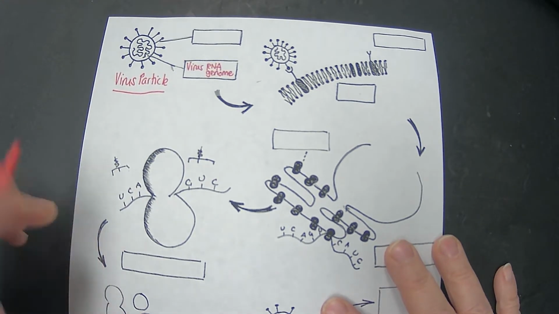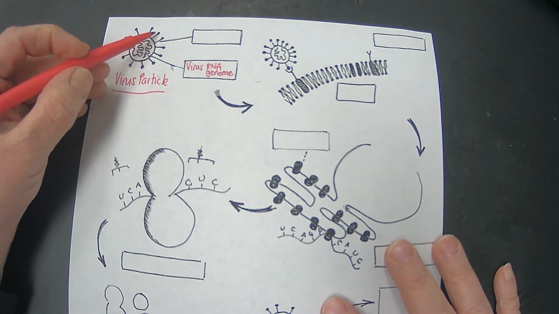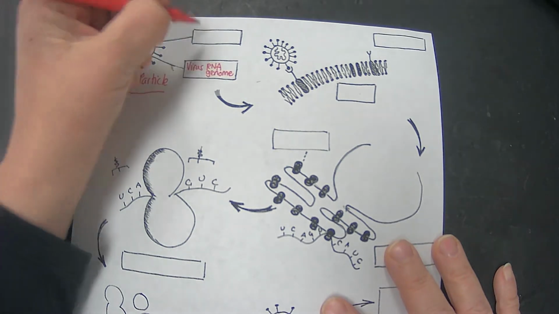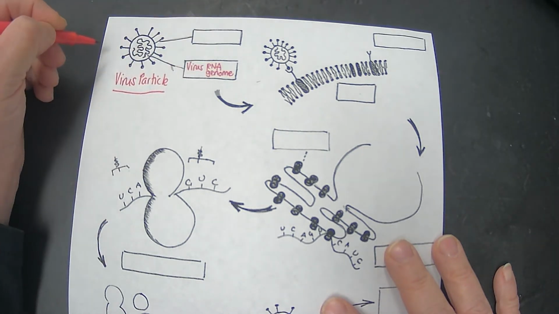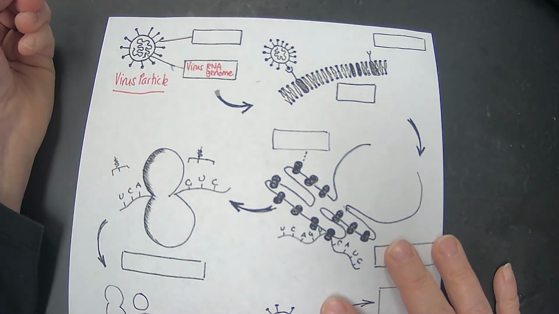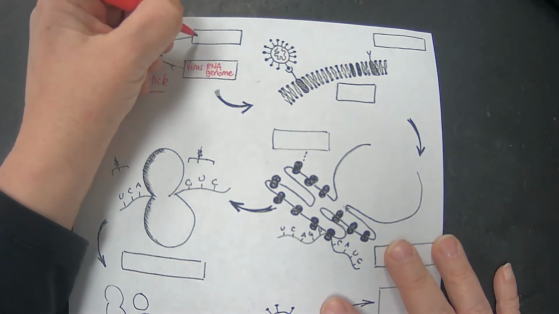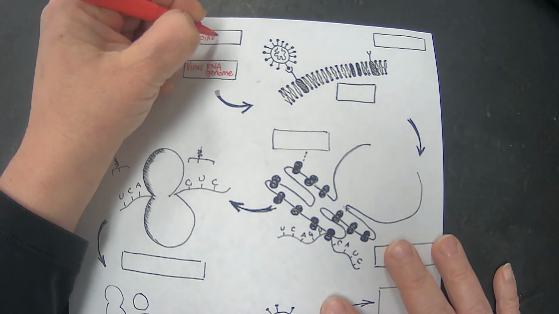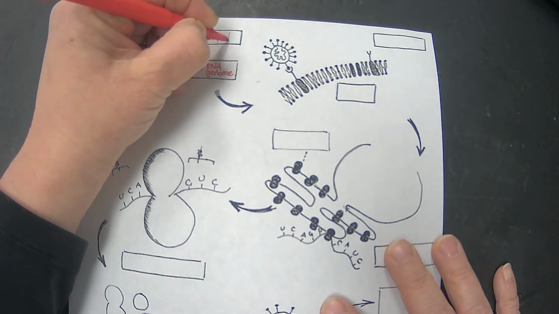Okay? And then you've got these, we called these projections or attachments before. We're going to name them something new now. Since they're made out of proteins, their job is still the same, to attach to a host cell. We are going to call these spike proteins.